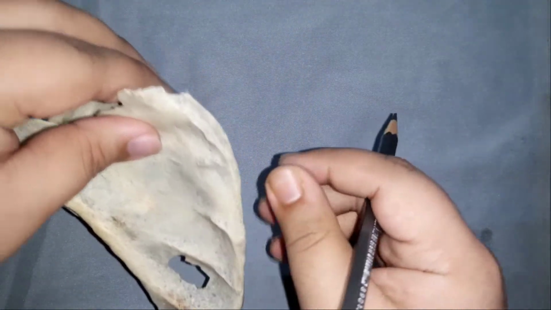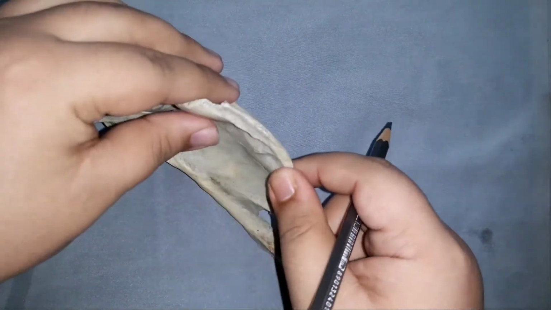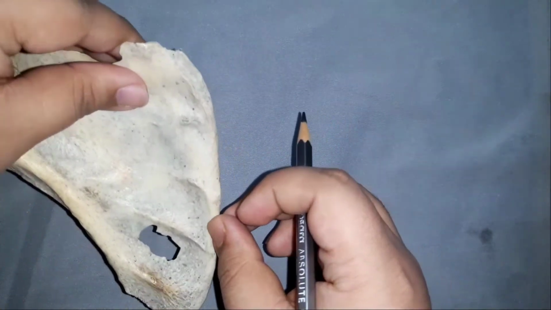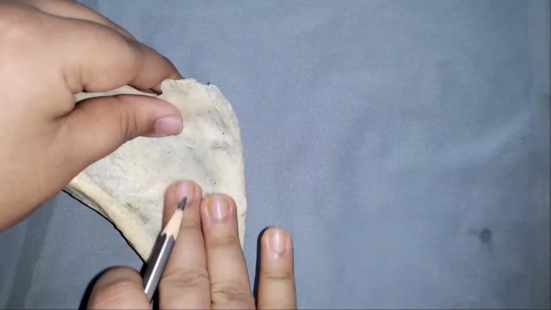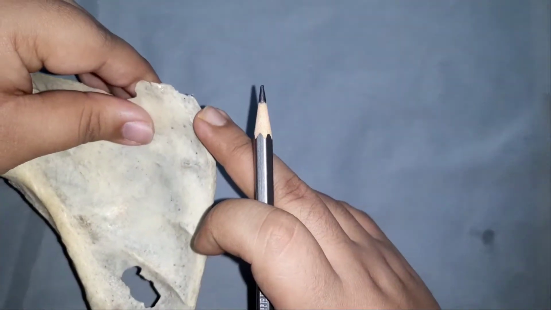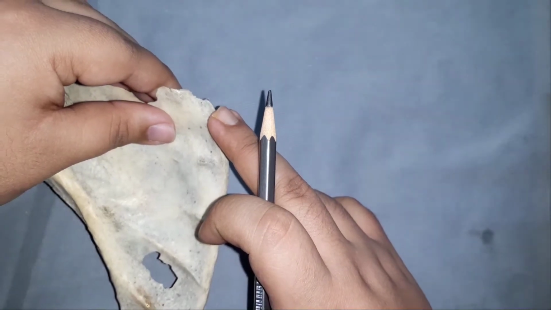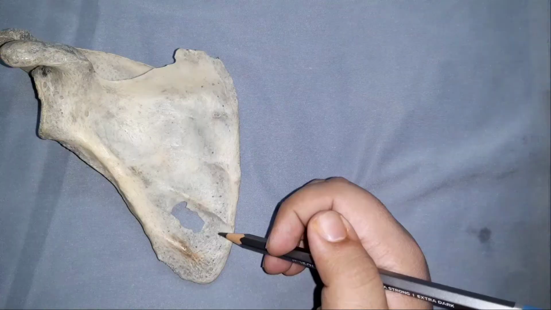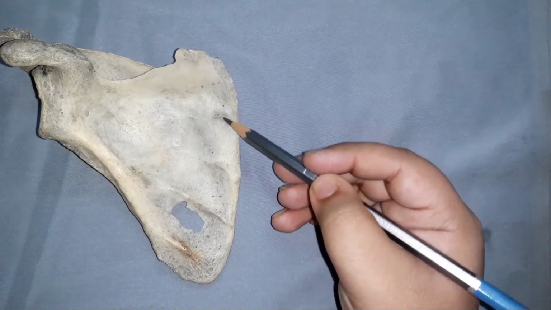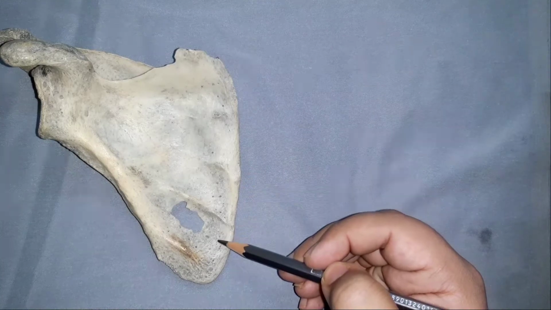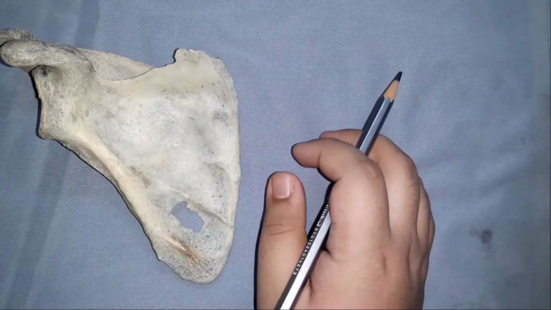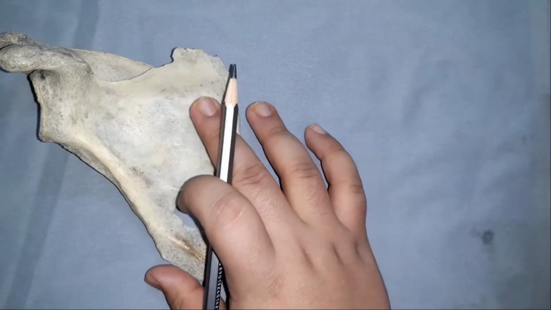So, in the medial border, so this is the medial border. Along the medial border, on the costal surface, we have the attachment of what we say to be the serratus anterior muscle. So serratus anterior is inserted along the medial border of the costal surface. Right? Now there is a twist here. What is the twist? Merely saying that will not suffice.